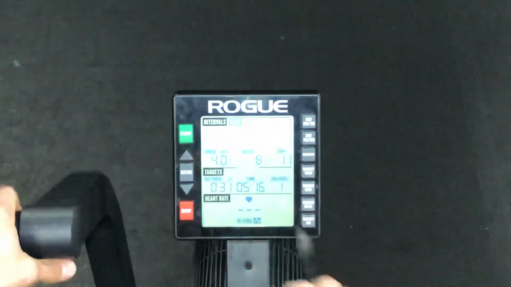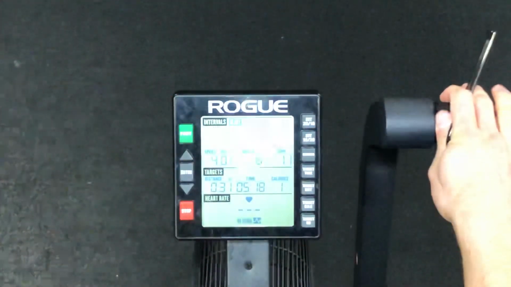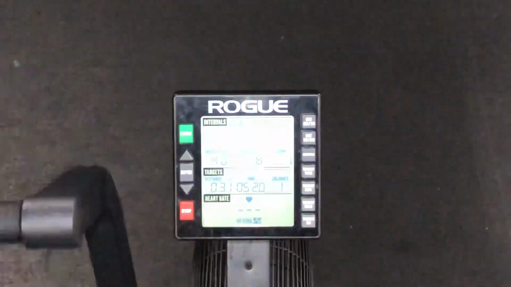So start paying attention to that RPM number, see where you're at with that, see if you can replicate that, and it'll help you in your workouts.